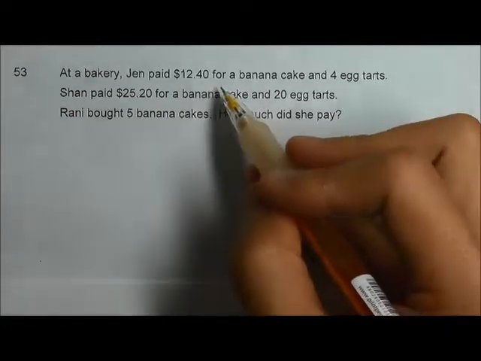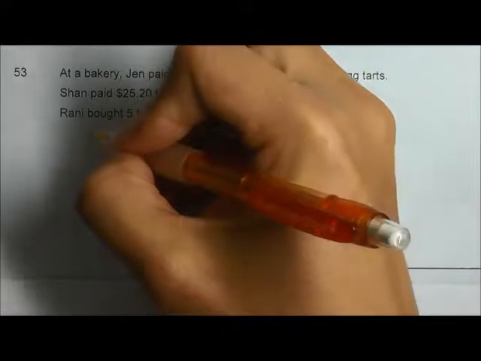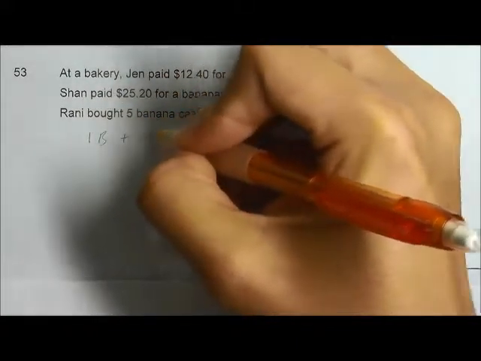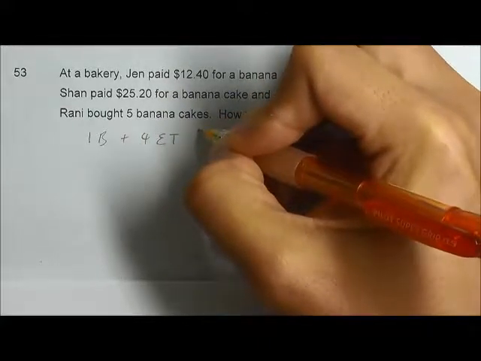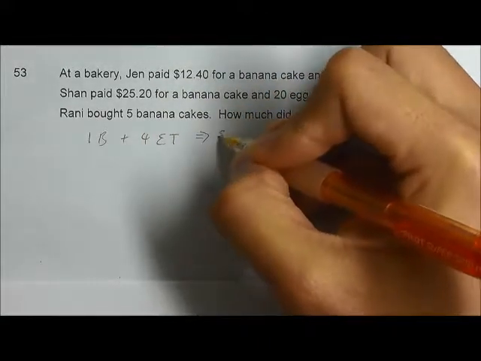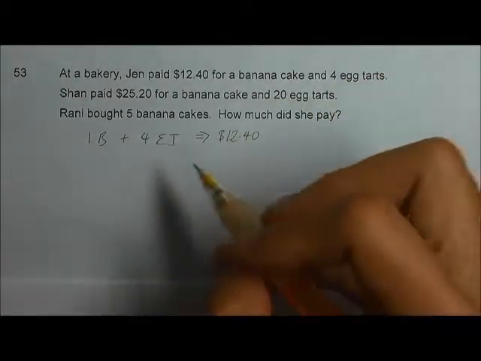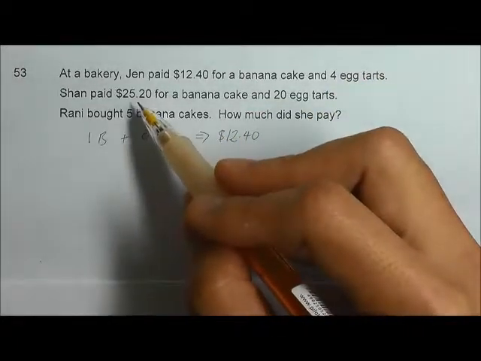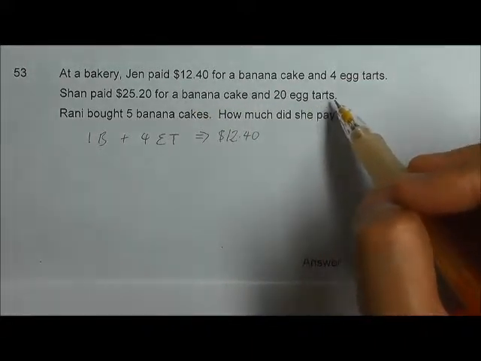Okay, Jen paid $12.40 for a banana cake and 4 egg tarts. So 1 banana cake plus 4 egg tarts is $12.40. And after that, she paid $25.20 for a banana cake and 28 tarts.